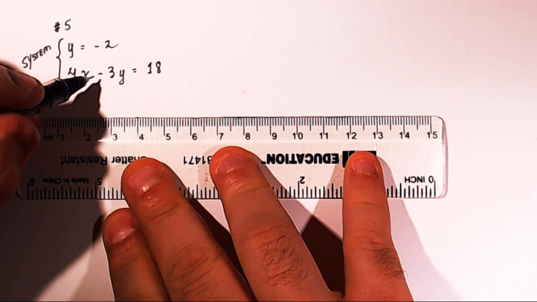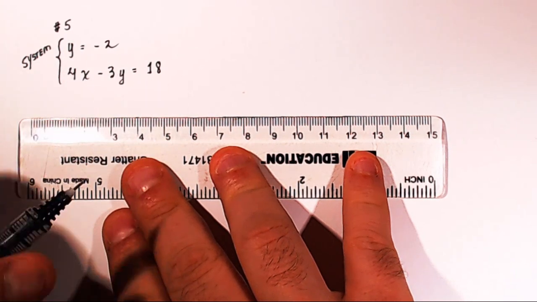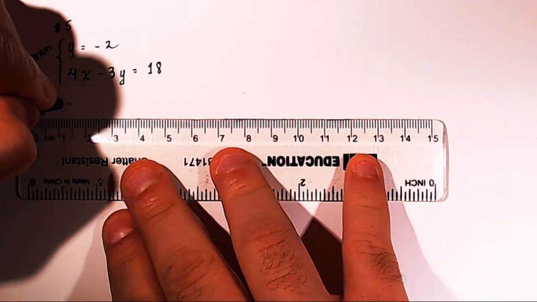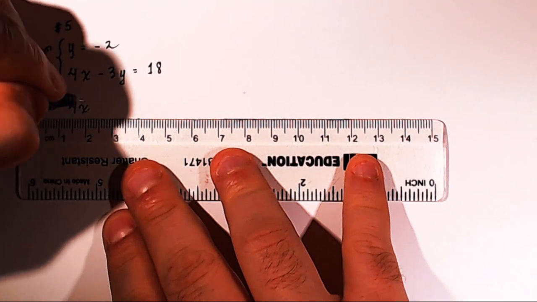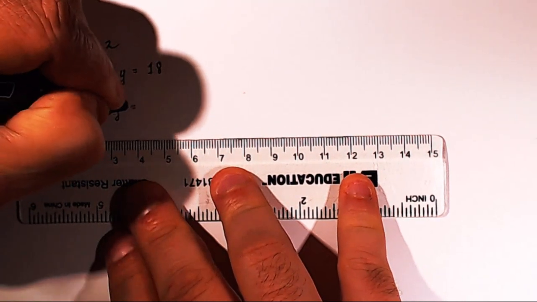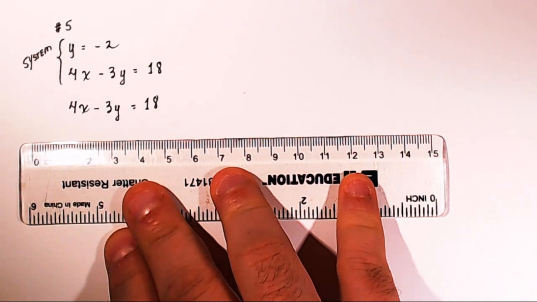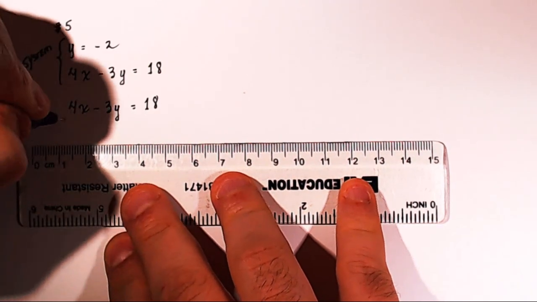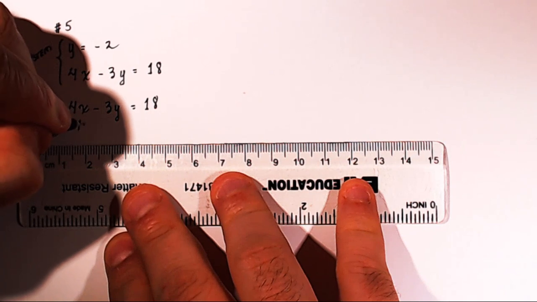But I need to get this in slope-intercept form. So what I'll do is I'll start working on this guy here. 4x minus 3y equals 18. And the first thing I'll do is subtract 4x from both sides.